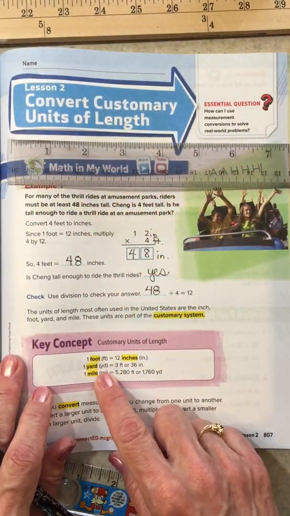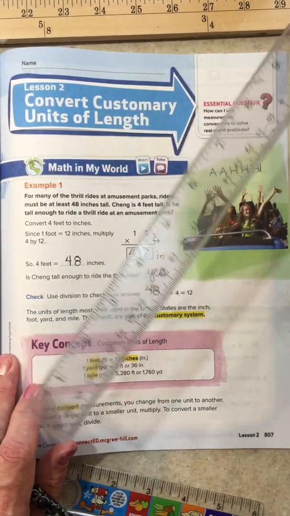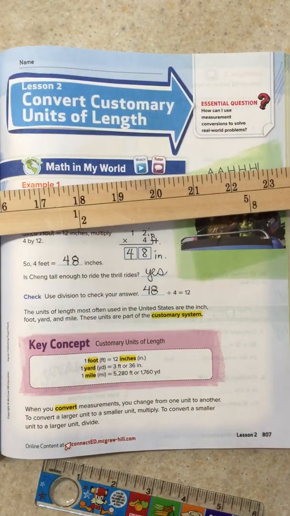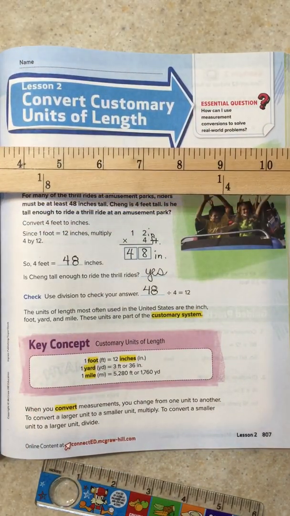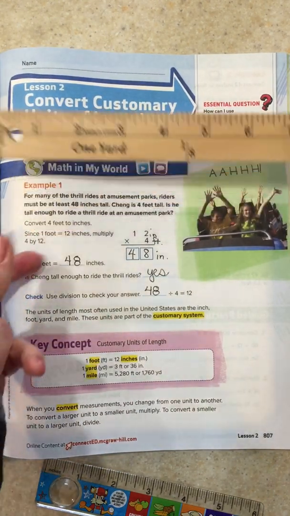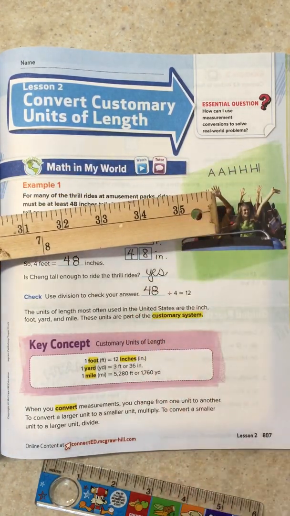Anyway, a yard is equal to 3 feet. So if you had 3 of these 1 foot rulers laid end to end together, you'd have a yardstick, which I have here. Have you seen these in your house or at school? It starts at 0 at the end, moves across until you get to 36 inches.